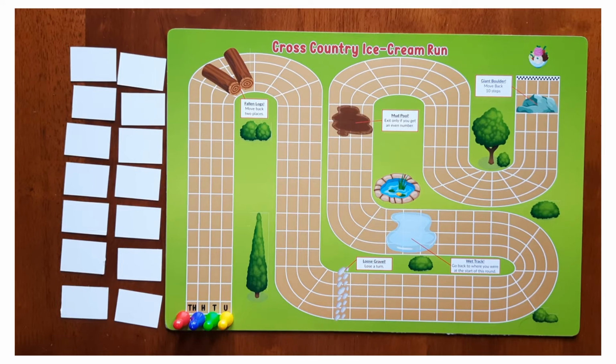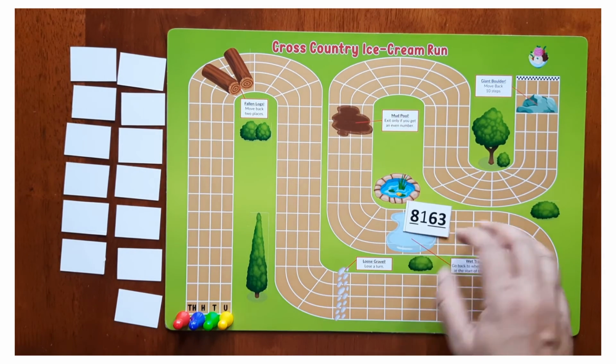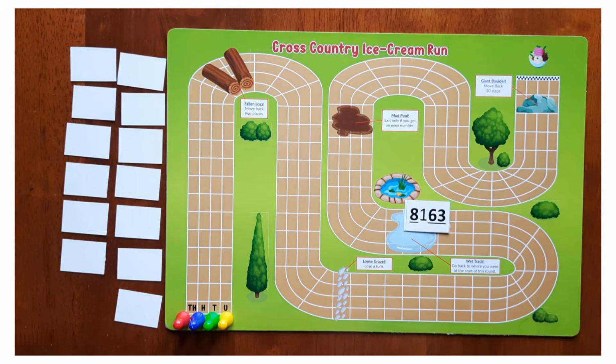The other important rule of the game is that this game does not move by turns. Every time a number tile is picked, the hierarchies that are highlighted by that particular number tile move forward by that many spaces. So let's see how it works. The first number tile has the number 8163 with the thousands place, tens place and the units place underlined.